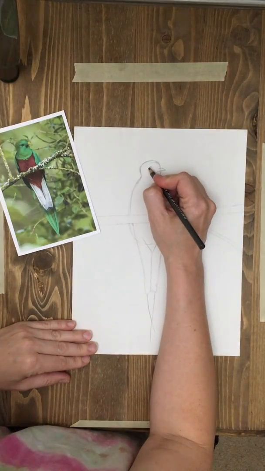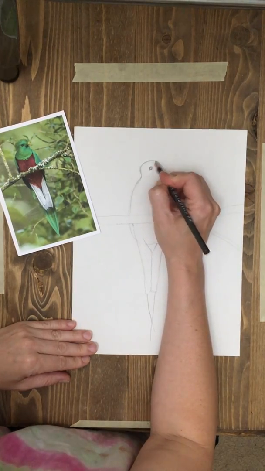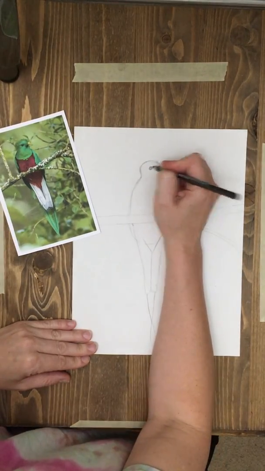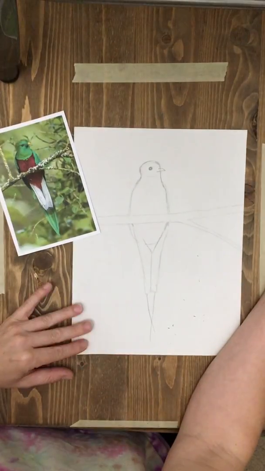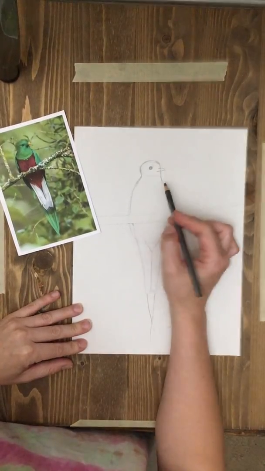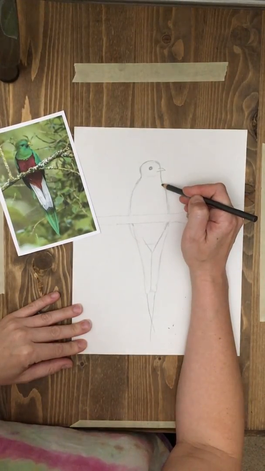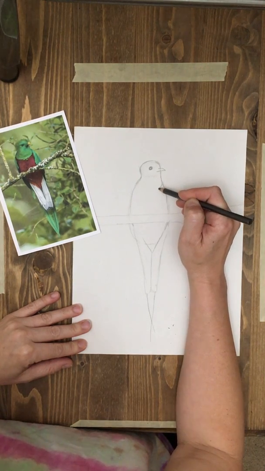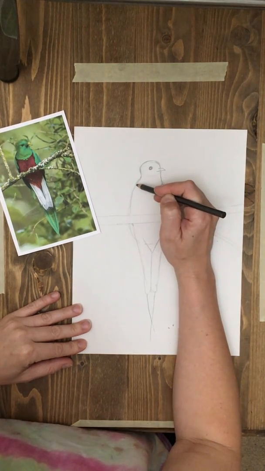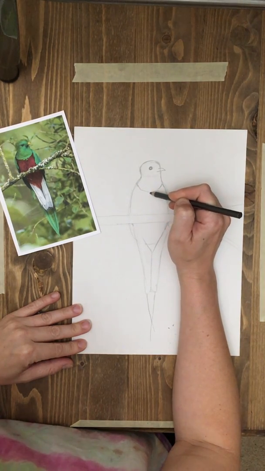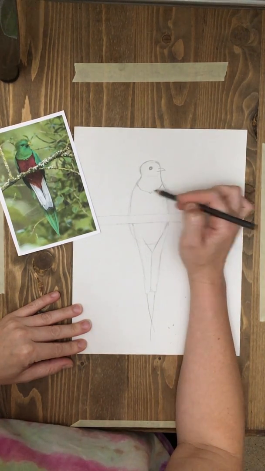If you want to go ahead and fill it in and leave a little white spot, it shows where the light reflects off of it. Okay, now his chest, it just curves, and there's almost a little pointy section right there.